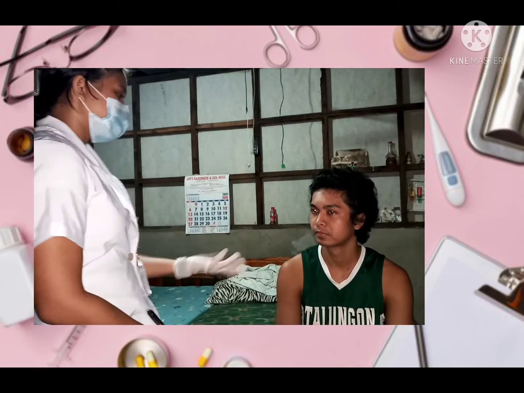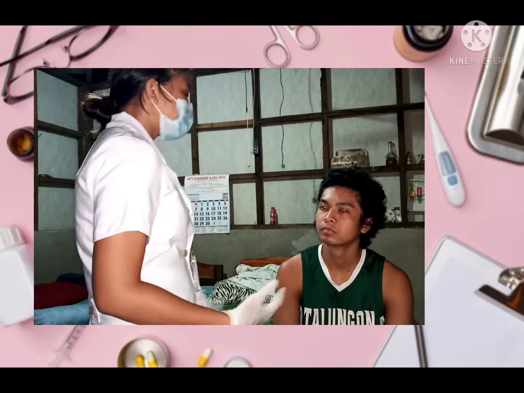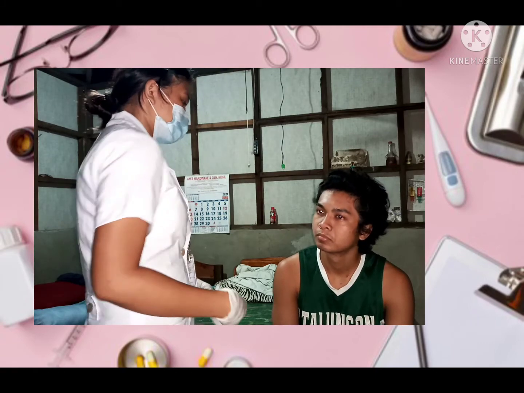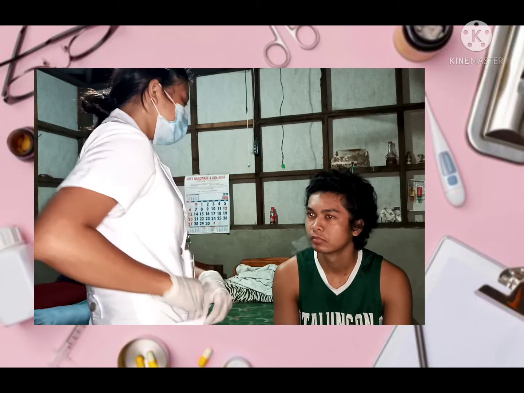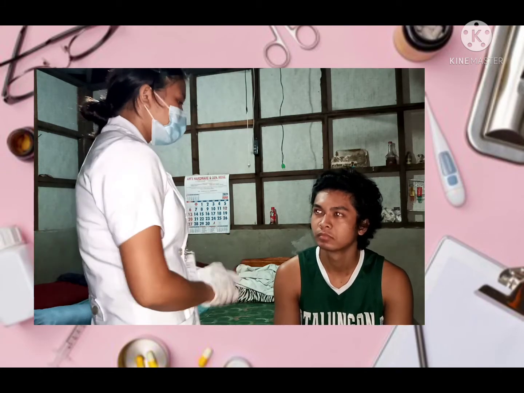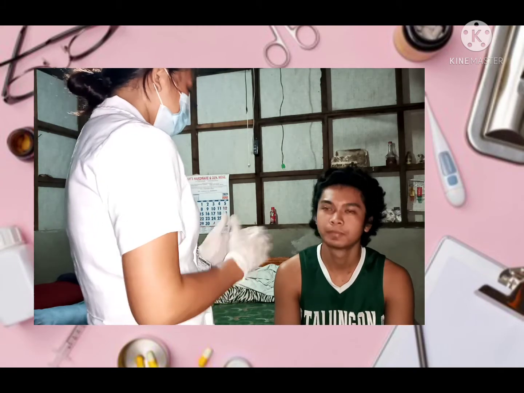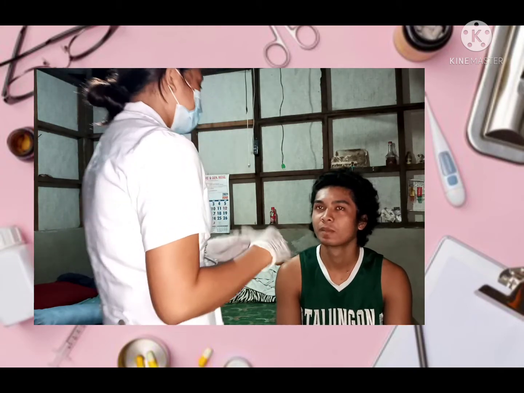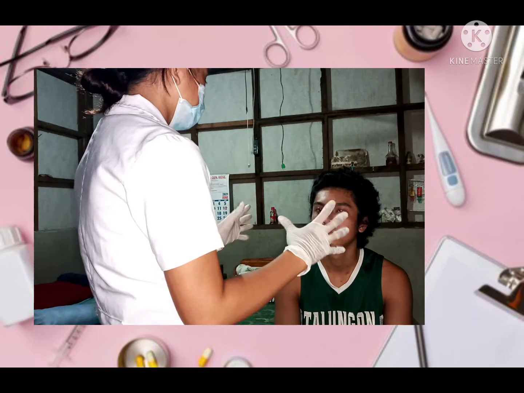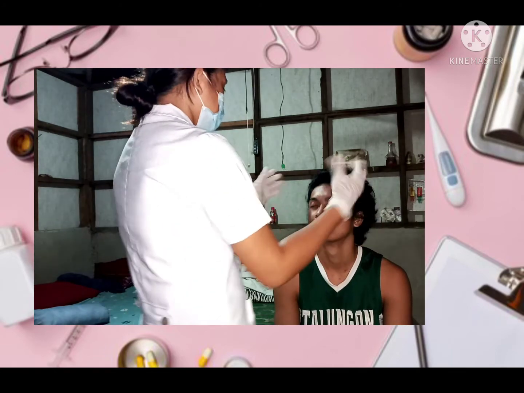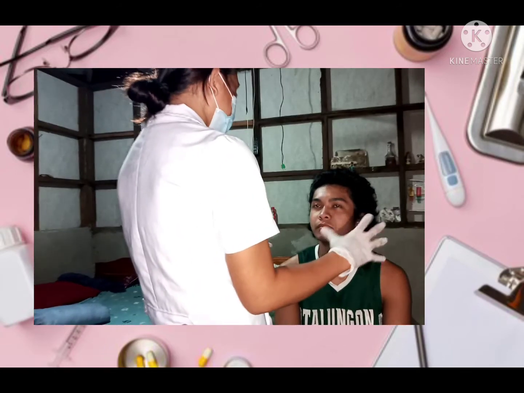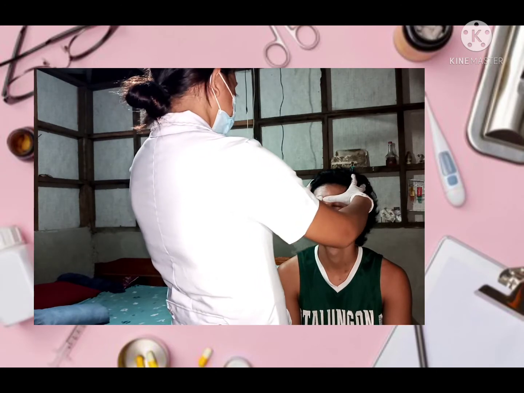Okay, very nice. The red glow is present in your maxillary sinuses. Next, I'm going to palpate your frontal sinuses and your maxillary sinuses. Is it okay for you, sir, if I touch? Can you tell me if you feel any tenderness while I'm touching your frontal sinuses? Now I'm going to use my thumb and palpate your frontal sinuses.